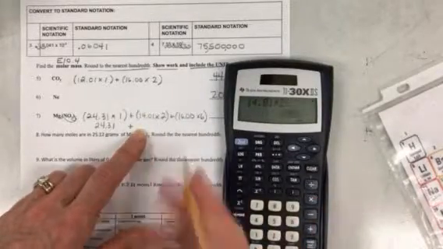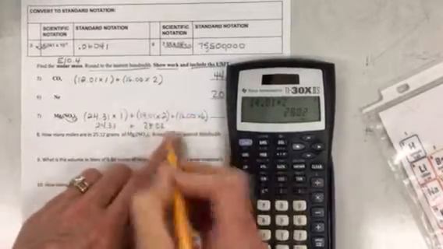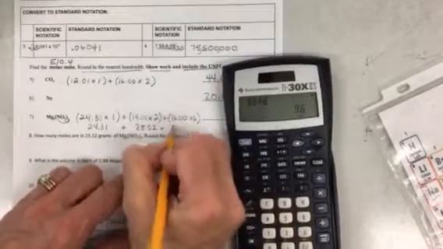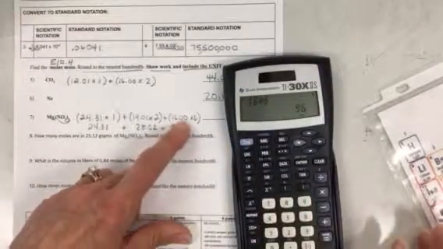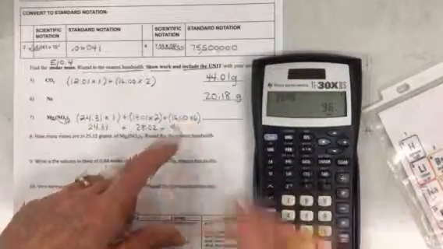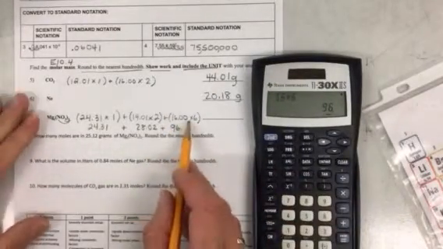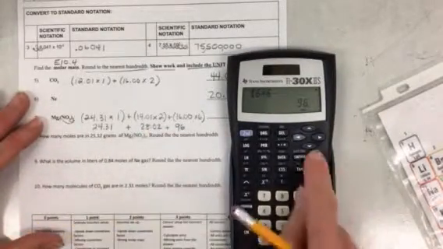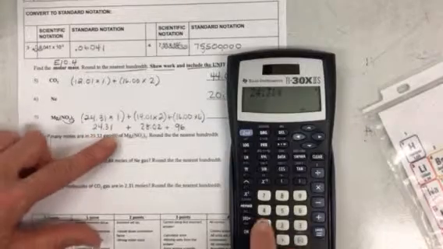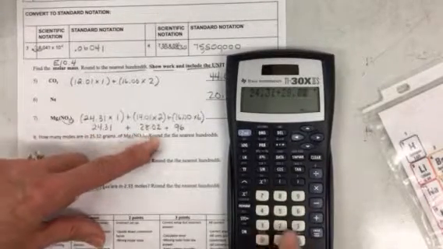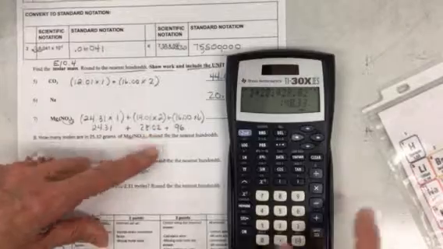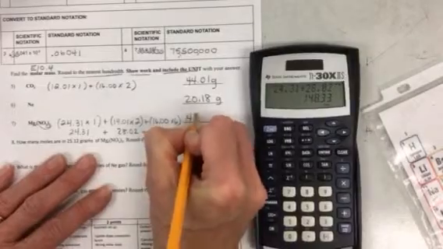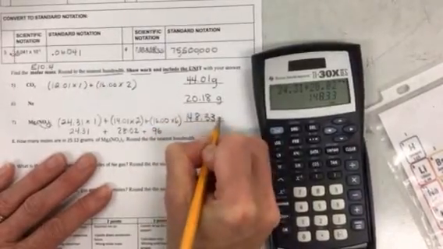14.01 times 2 is 28.02. And 16 times 6 is 96. You'll get used to it, you don't always have to type in those zeros. We want them there to show we are in the thousandths place, but your calculator doesn't know the difference. Now I need to add these up. 24.31 plus 28.02 plus 96 equals... there's my hundredths place. I'm going to write all of that since it says to round to the hundredths place.